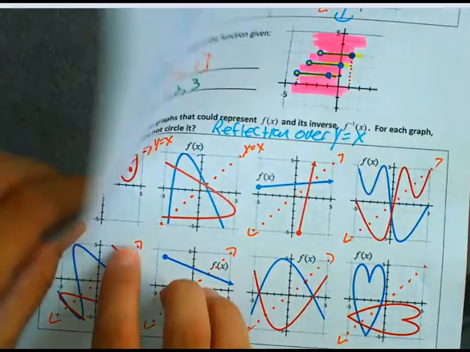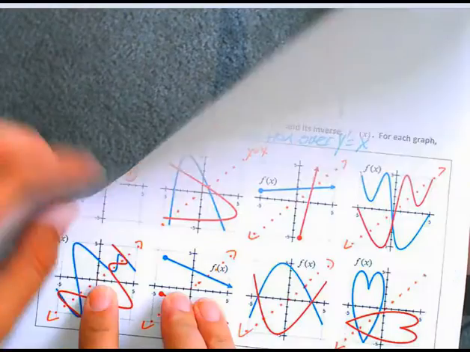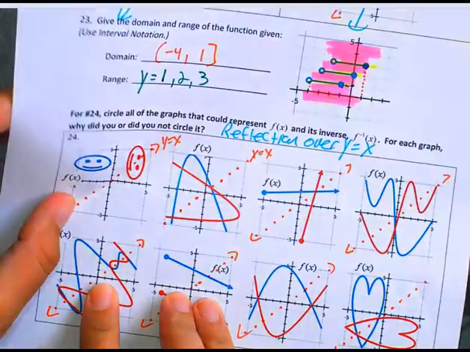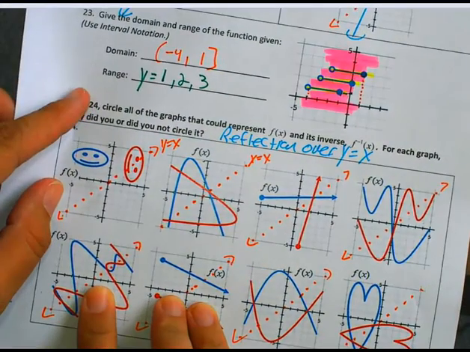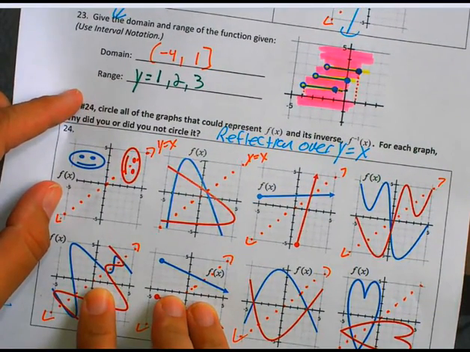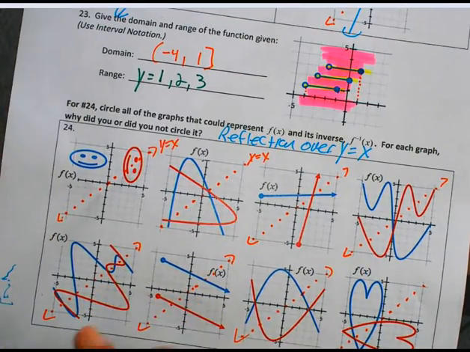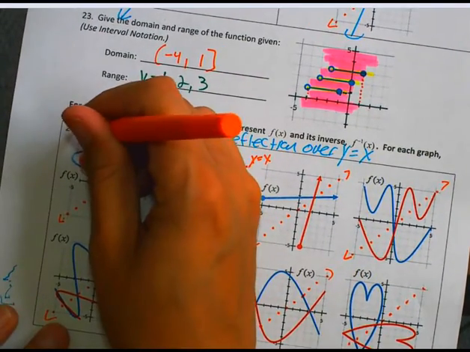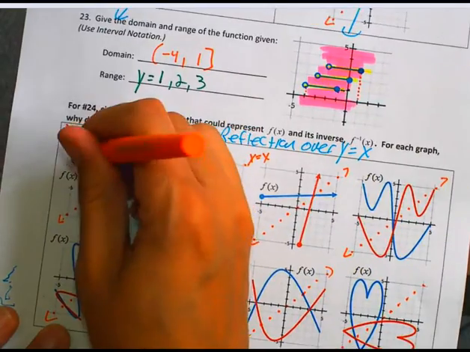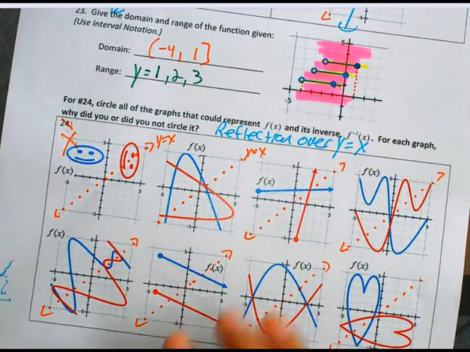Before I even fold, I see that that blue is not overlapping that red. So there's no way that these are reflecting over the y equals x line. Therefore, they are not inverses of each other. So this graph is not. I'm sorry, the whole question is 24. All right, let's take a look at the next one.